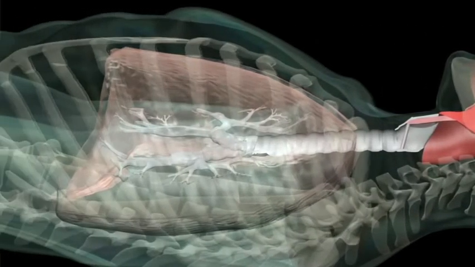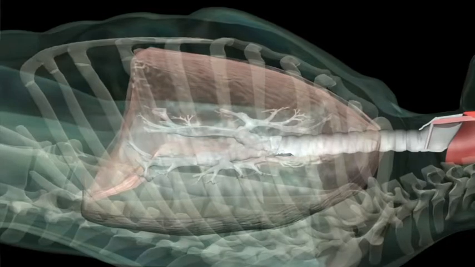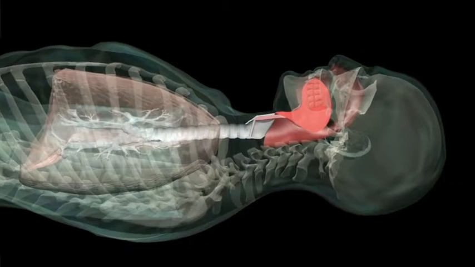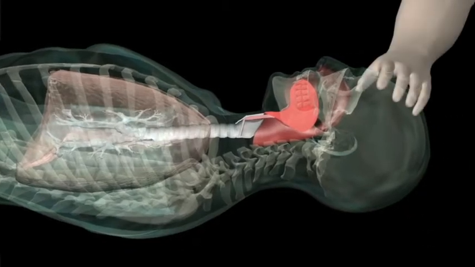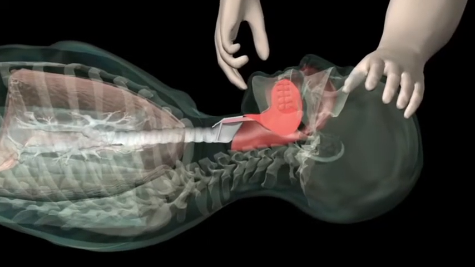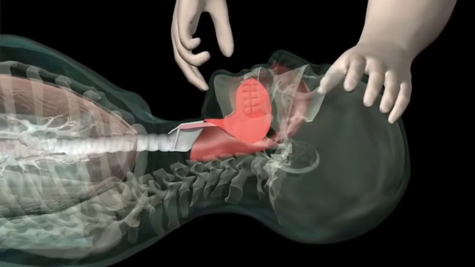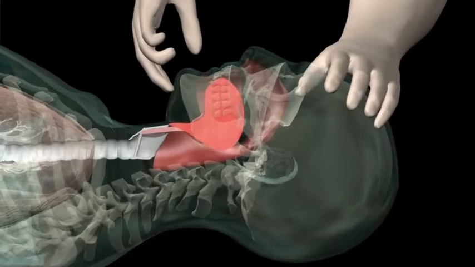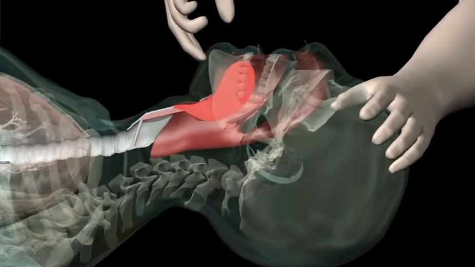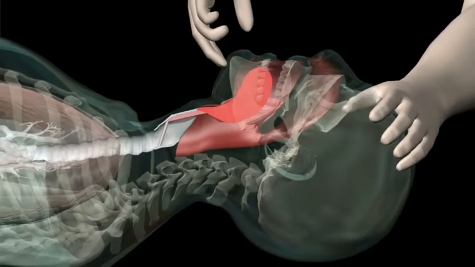The technique for maintaining an airway in the unconscious person is simple. It is called head tilt chin lift. You place one hand on the patient's forehead, two fingers under the anterior tip of the mandible, and then simply rotate the head back. As the tongue is attached to the mandible, the tongue will be lifted off the airway when the mandible is rotated up.